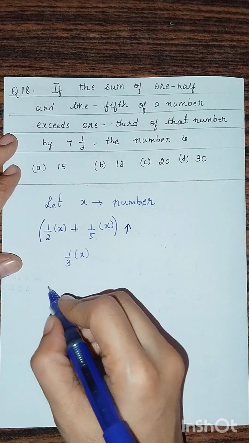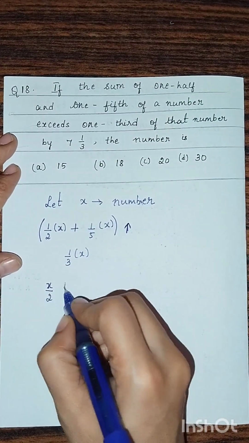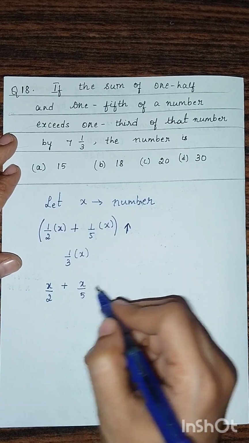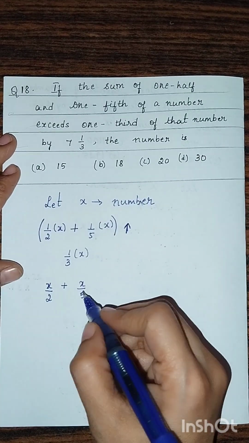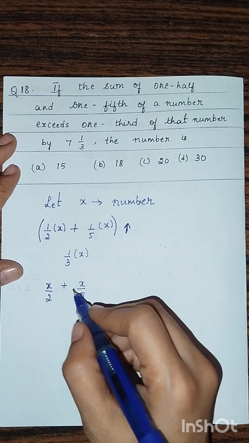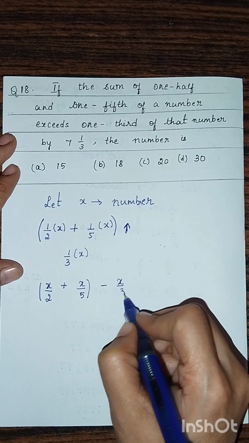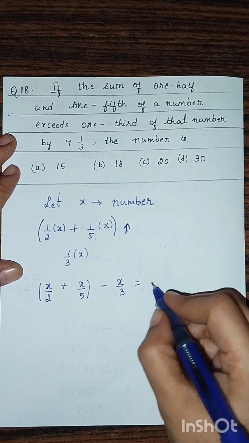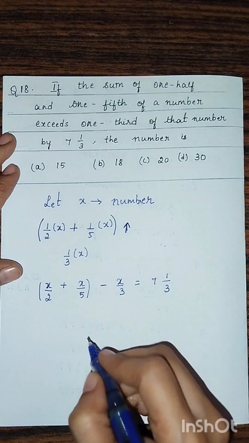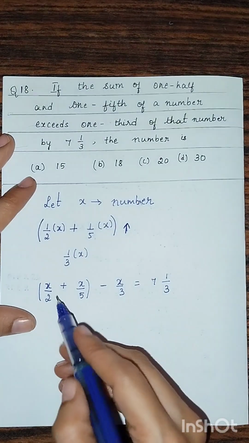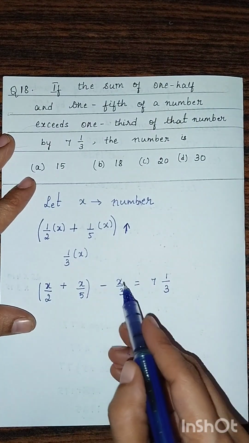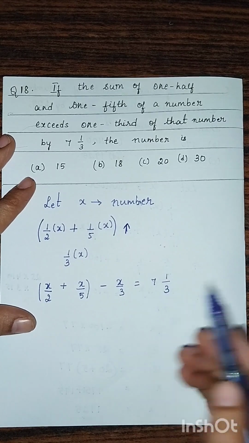So how we can write that? We will write x by 2 plus x by 5. So this exceeds means this quantity is more. So first we will write this quantity minus x by 3. By how much it exceeds? 7 1 by 3. Right? Now x by 2 plus x by 5 minus x by 3 is equal to 7 1 by 3.